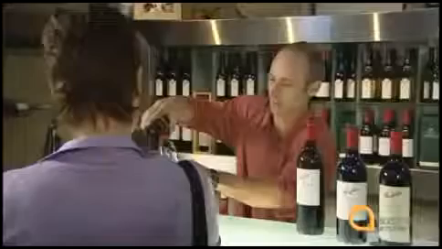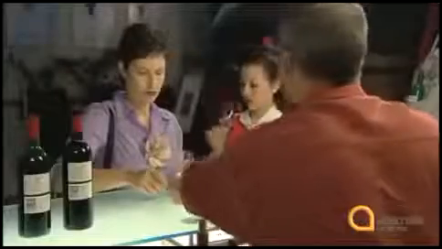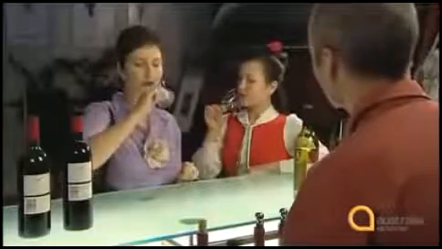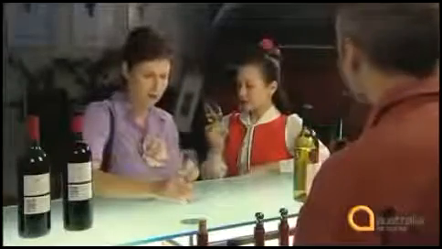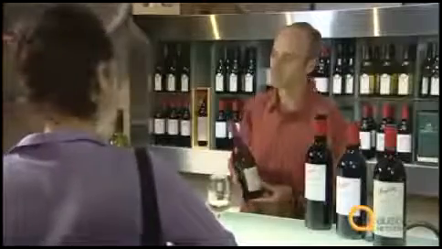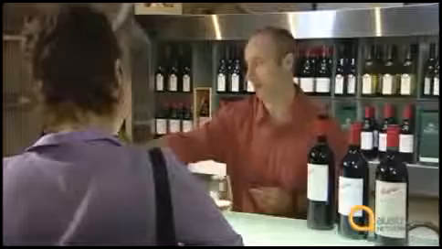These are our whites. Why don't you try the Chardonnay first? It's our best-selling wine. Lovely. Good fruit. Perhaps a little immature? Yes, it's made from some of our youngest vines. It is our most popular white at the moment.